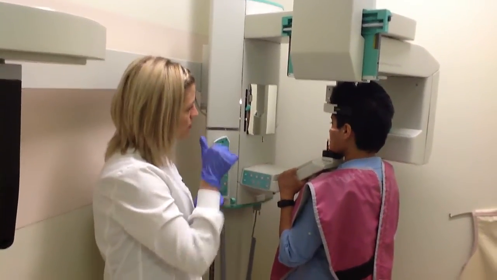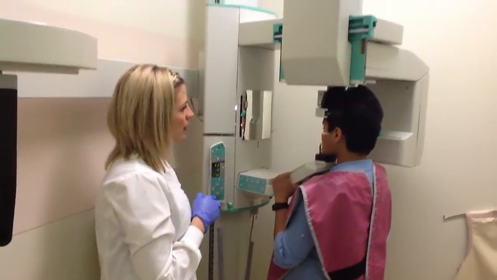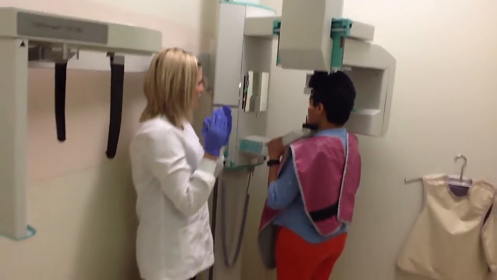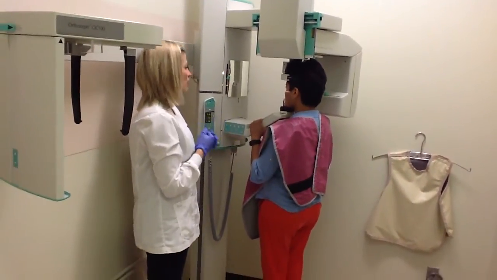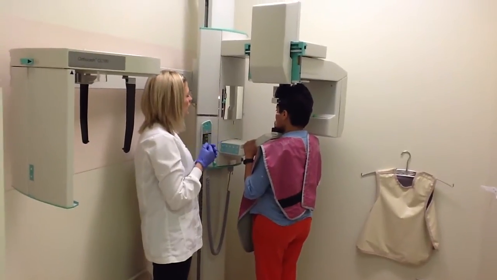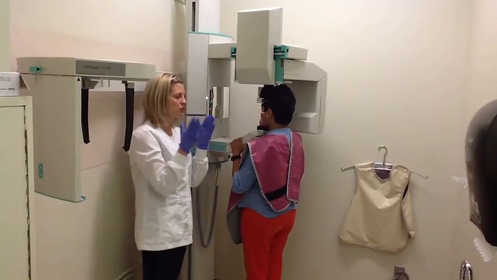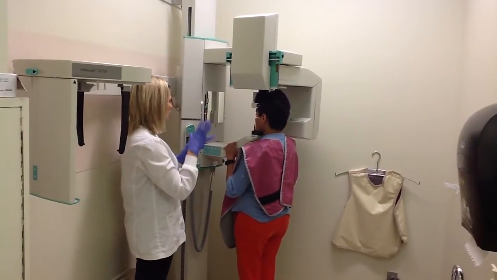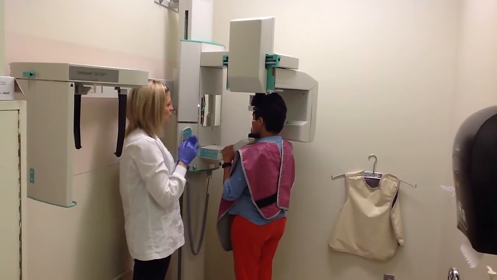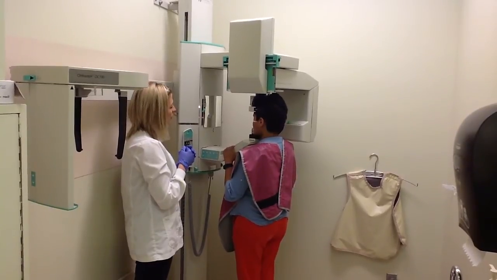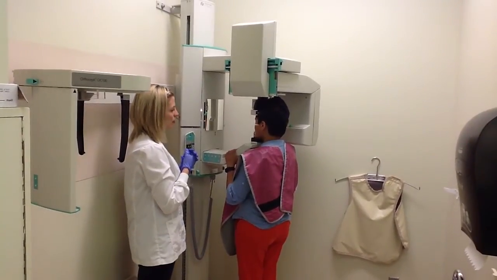So now I'm going to ask the patient to close her lips around this bite block, swallow, and raise your tongue to the roof of your mouth and hold it there. The machine is going to rotate around you. It takes about 30 to 40 seconds. You may want to close your eyes because people have a tendency of following the machine, which would alter your positioning. So if you could close your eyes and just relax, just hold as still as possible. And you'll hear it'll take about 30 to 40 seconds.